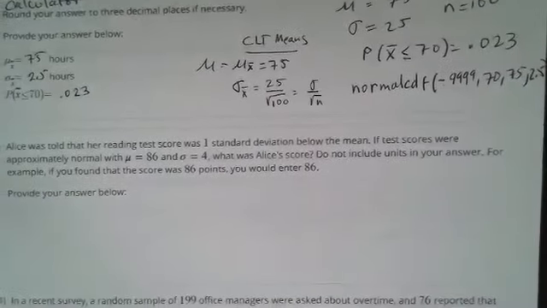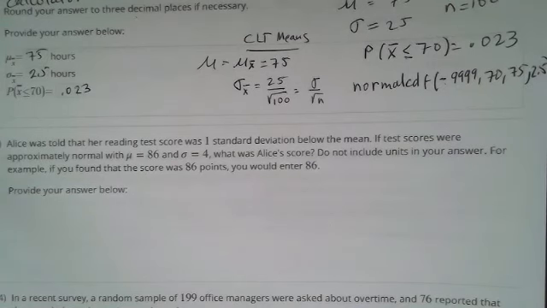All right, so that was pretty much it. It was remembering central limit theorem for means. Okay, so next.